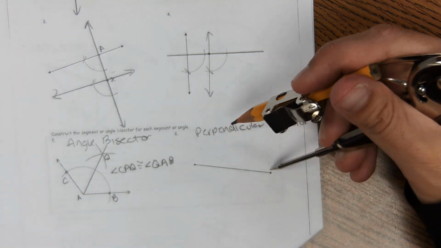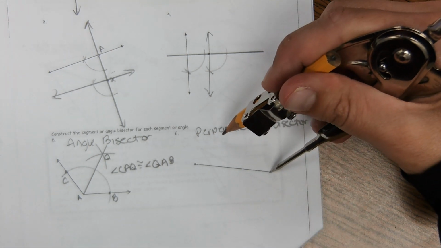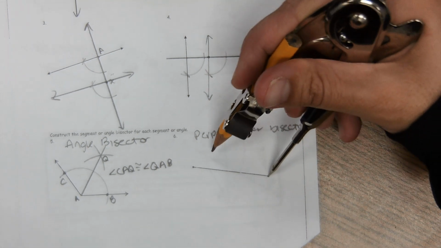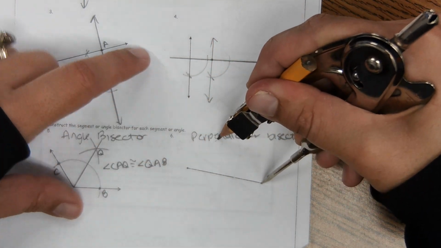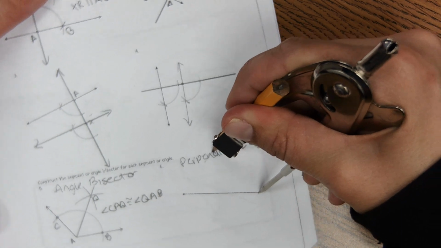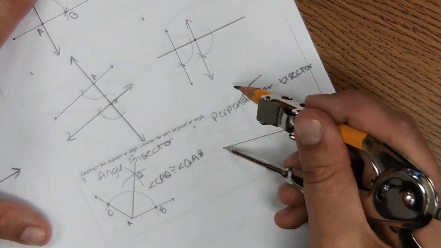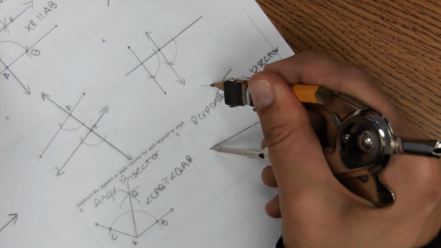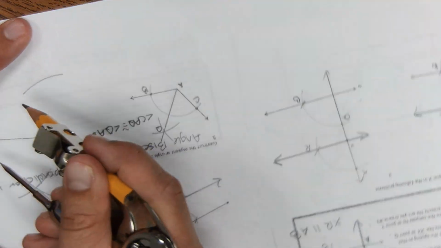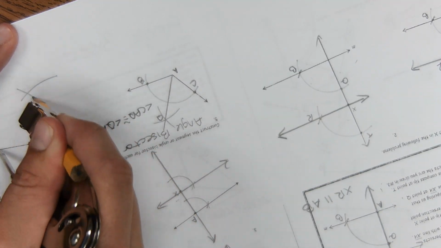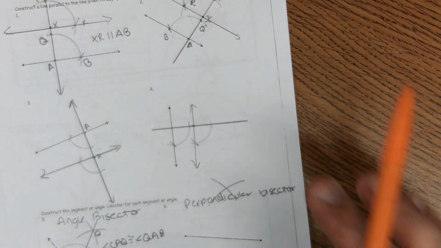Then for perpendicular bisector, I'm just going to choose a length. It has to be greater than 1/2 for it to be able to meet up here. Make a mark like this, and then from this point make the same mark, then go below, and here. Then connect your dots.